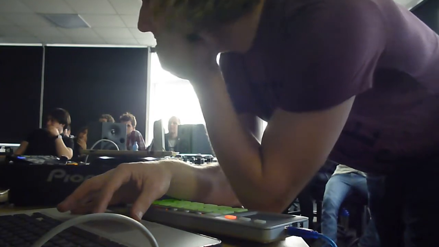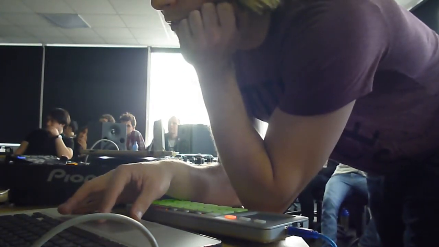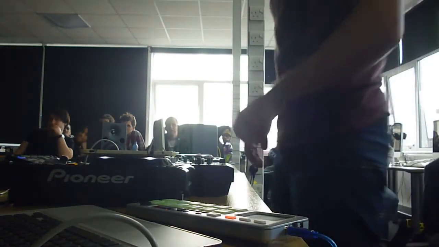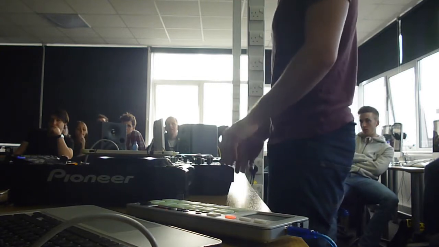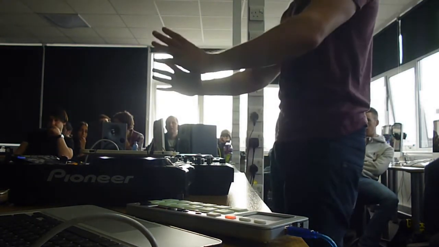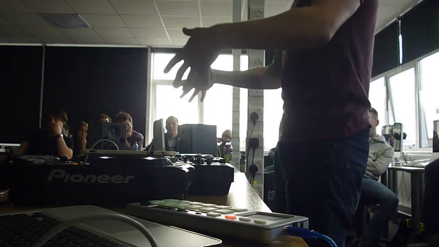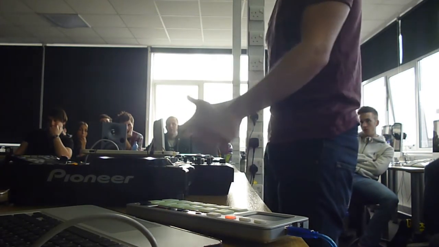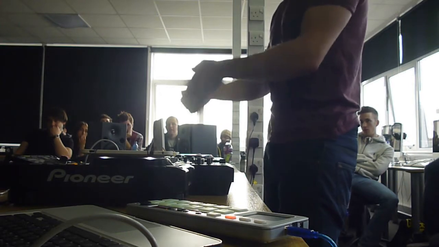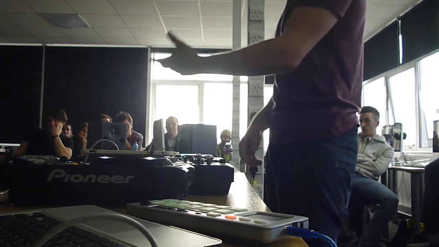Where is it? No APC 40 then, you're not using it? No, I do have one at home. I really love it. The thing that's great about the APC is you can visually see Ableton as a hard device. You can see what clips are playing, where you've got clips in the slot.